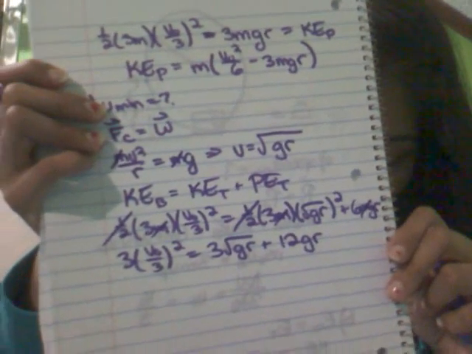But we can also factor out the 3 again. So we're going to get V0 squared over 9 is equal to radical gr plus 4gr. Oh, not the radical, because we squared that already. So we have V initial squared over 9 is equal to 5gr.